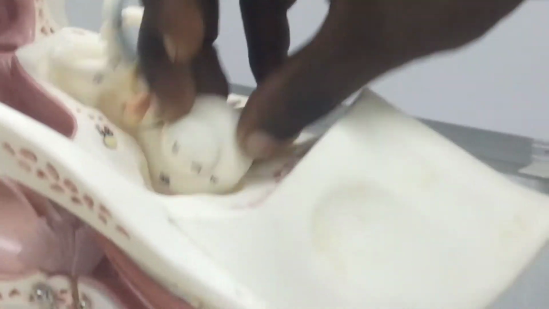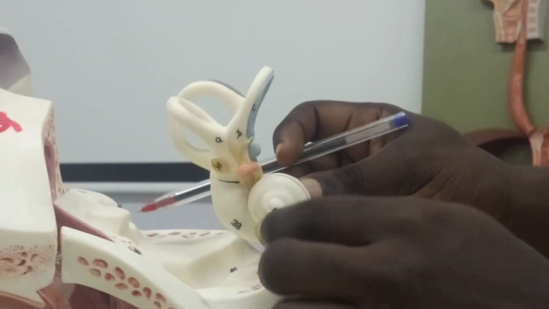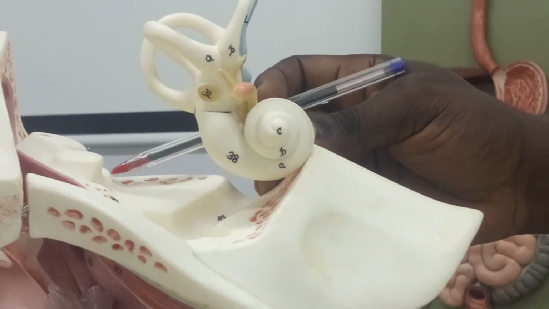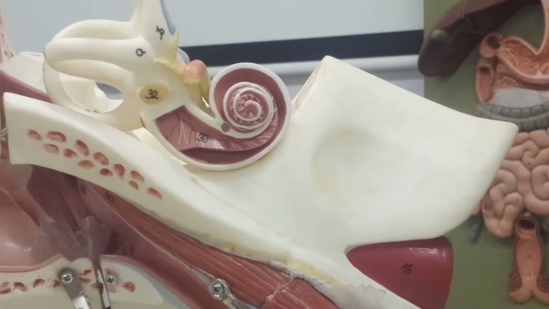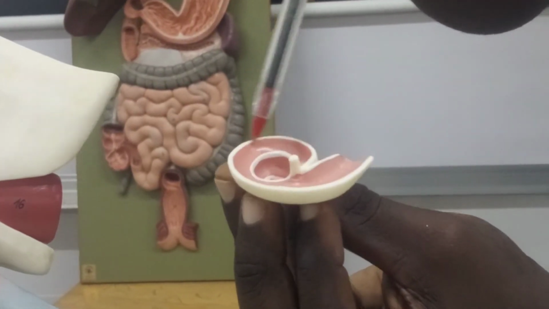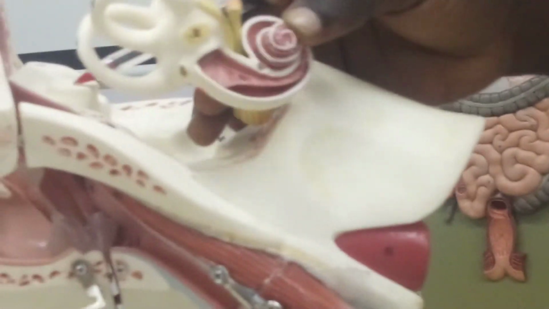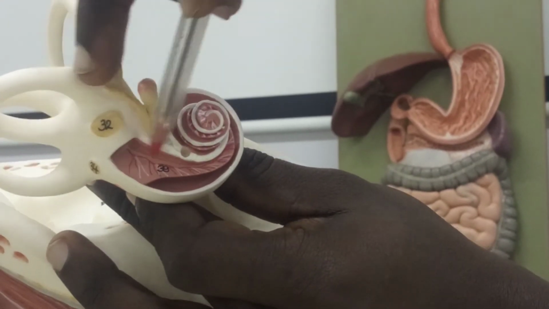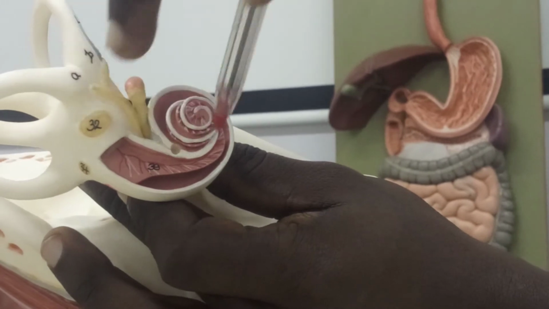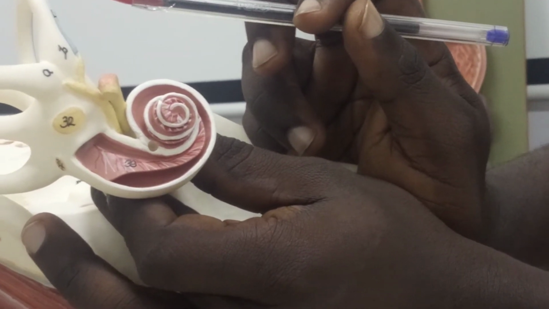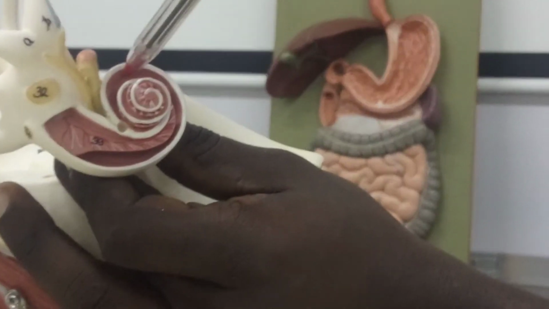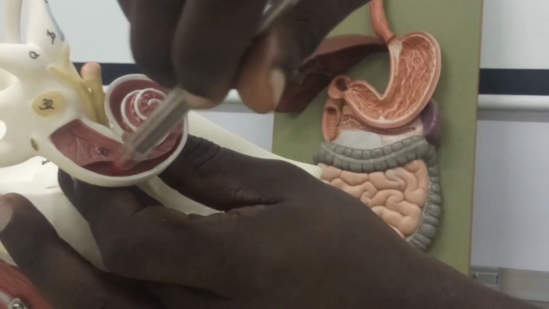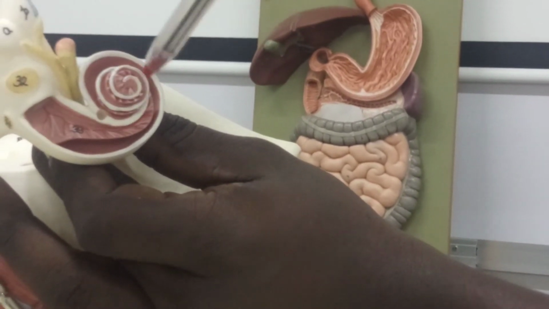Now, the next structure which we will talk about, which is shaped like a snail, is known as the cochlea. This cochlea has three main chambers. We have the scala vestibuli, which is an outer bony labyrinth and therefore contains perilymph. It also contains the scala media, which contains the basilar membrane, below which is the organ for hearing, known as the spiral organ of Corti. The spiral organ of Corti has sensory hair cells which help in hearing. Over here is the scala tympani, made up of an outer bony labyrinth and therefore containing perilymph. Remember that the scala media contains endolymph.